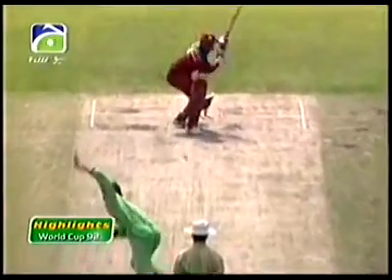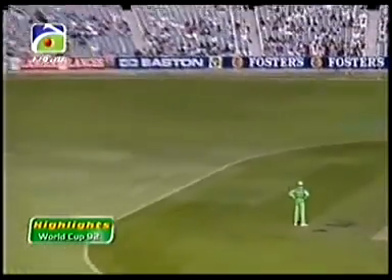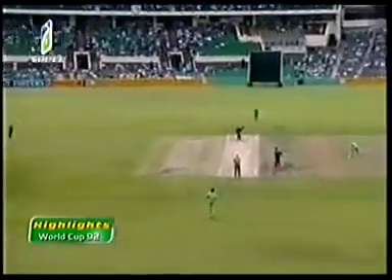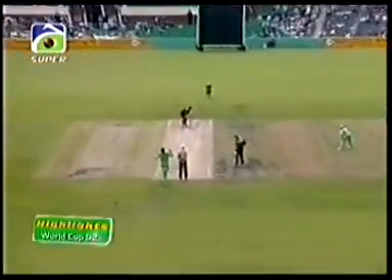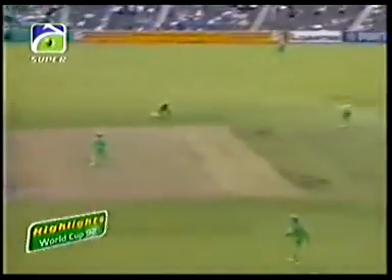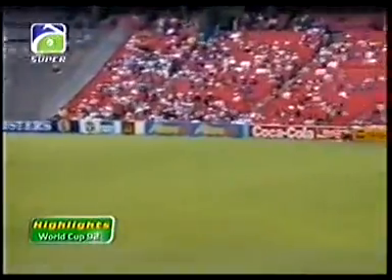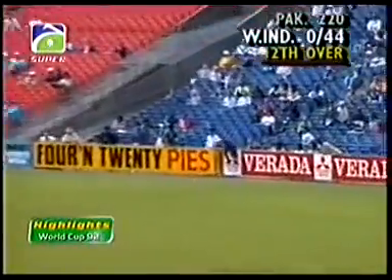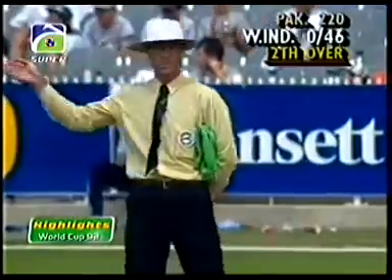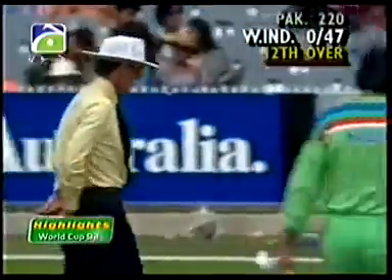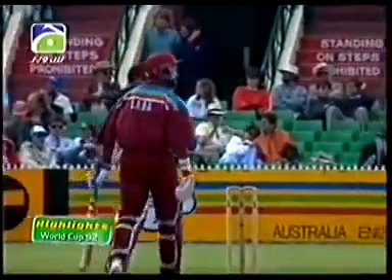Really is a beautiful timer of the ball, Brian Lara. Doesn't have to play too many reckless shots. He's got so many good ones that he can play without any danger. Oh, that's a fine shot. Another 4 for Lara. That's his 5th. That's why he doesn't have to play risky shots.